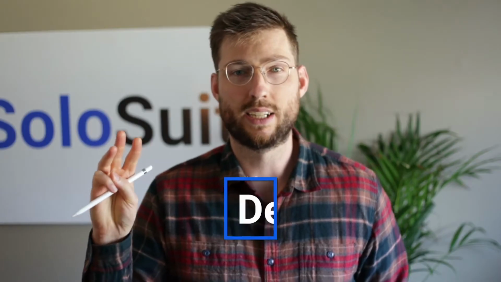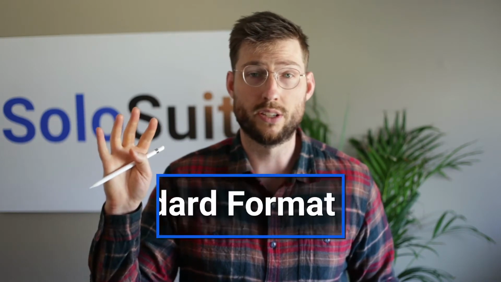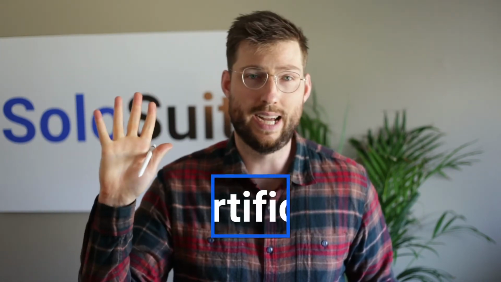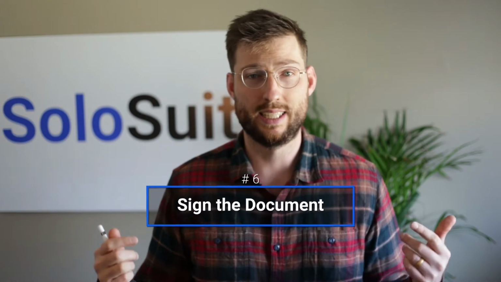Number 3, include your defenses. Don't forget the defense. A lot of standard templates online or at the court, they don't have the defenses or affirmative defenses. You got to include your defenses. Number 4, use standard formatting or quote-unquote style. Number 5, include the certificate of service. And number 6, make sure you sign the document.